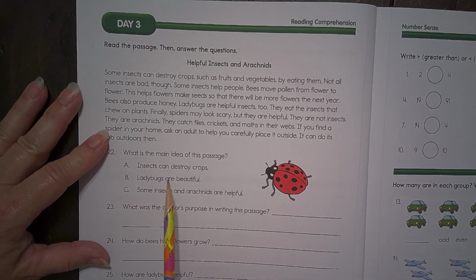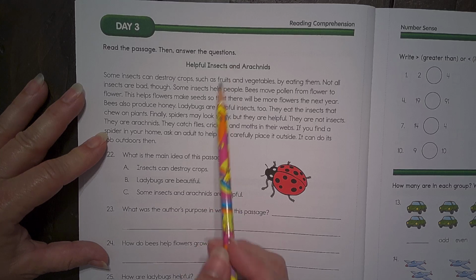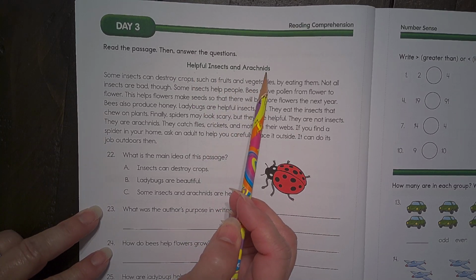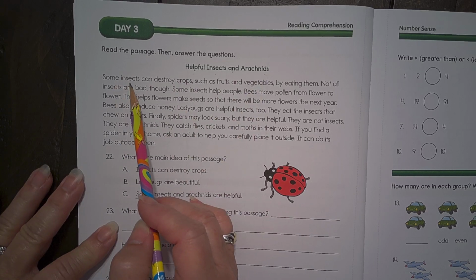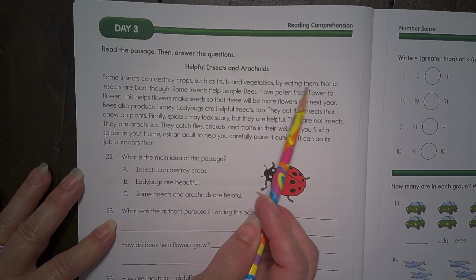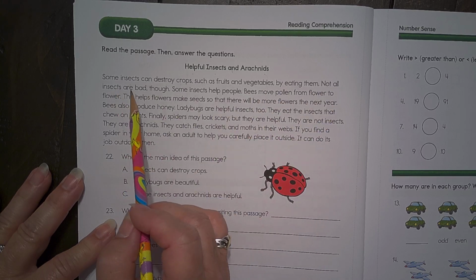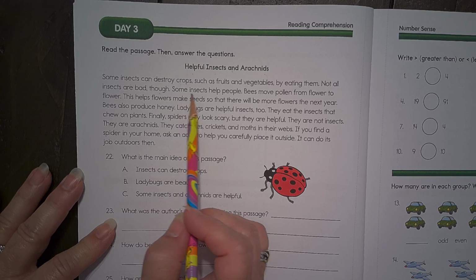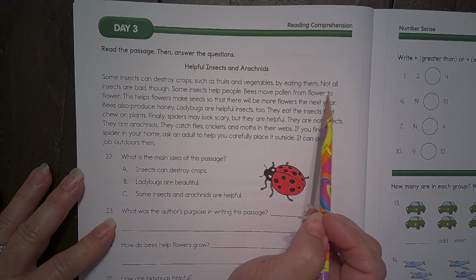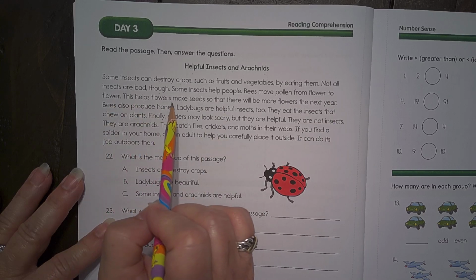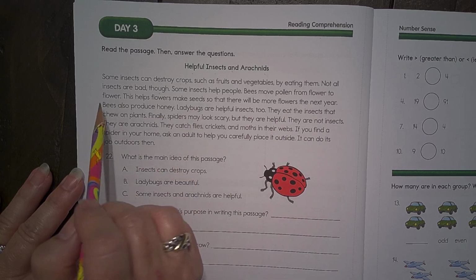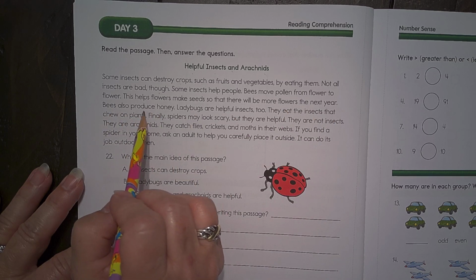Read the passage, then answer the questions. Helpful insects and arachnids. Some insects can destroy crops, such as fruits and vegetables, by eating them. Not all insects are bad, though. Some insects help people. Bees move pollen from flower to flower. This helps flowers make seeds so that there will be more flowers the next year. Bees also produce honey.